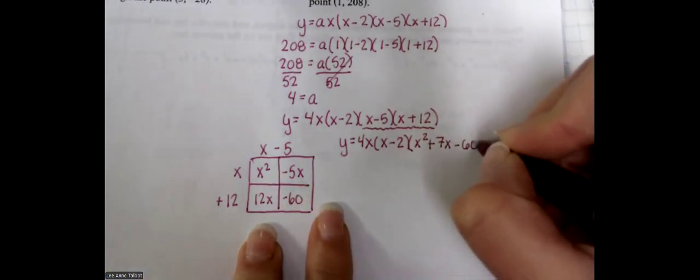Let me just finish it. Okay, so what I would do personally is I would just take these two guys here and I would make a 2 by 2. So that would give me y equals 4x, x minus 2, x squared plus 7x minus 60. Does that make sense so far? Okay, and then I would do a 2 by 3 box with those two. You see where this is going?